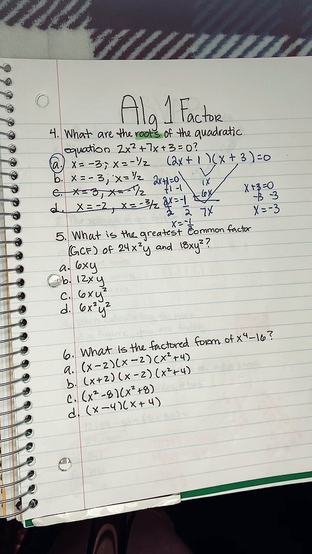A. Okay, we have A. We have 6. Okay. 6xy.